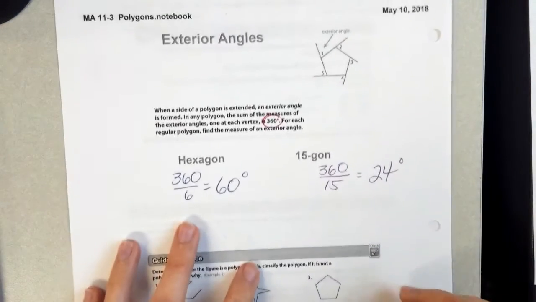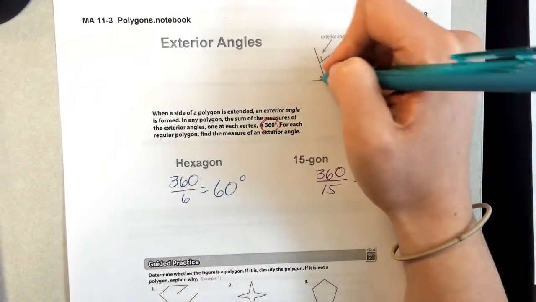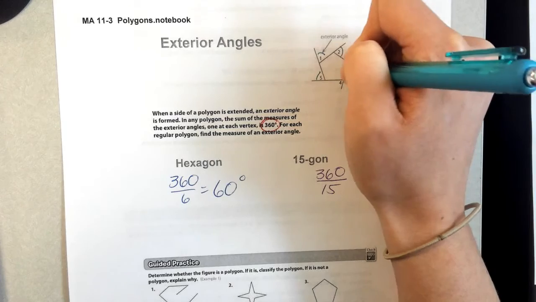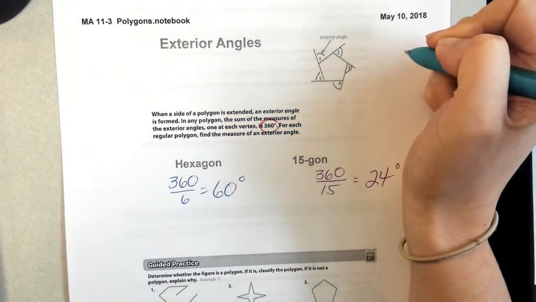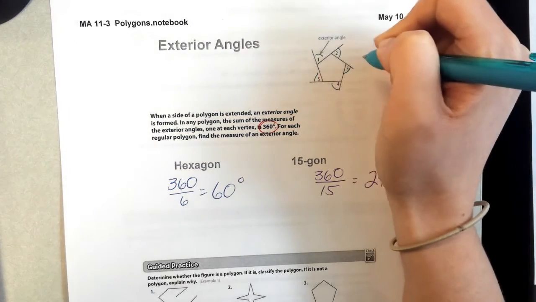Okay, the last thing, and this isn't in your notes, but just remember for exterior angles, we said the sum is 360. So on a pentagon like this, we talked earlier that if I take 360 divided by that 5, I would get each one of the angle measures here.